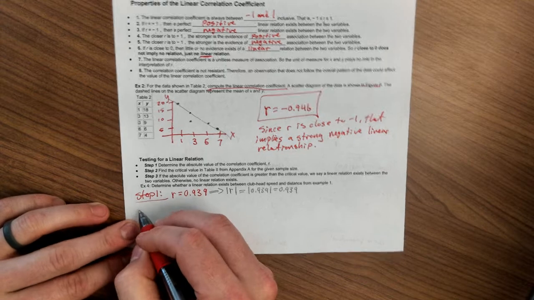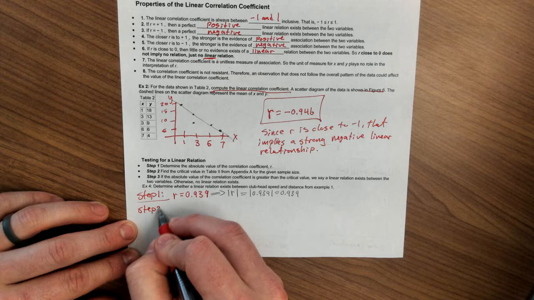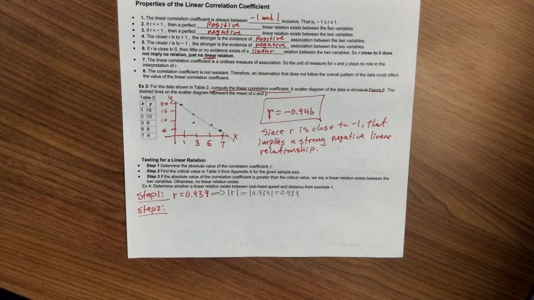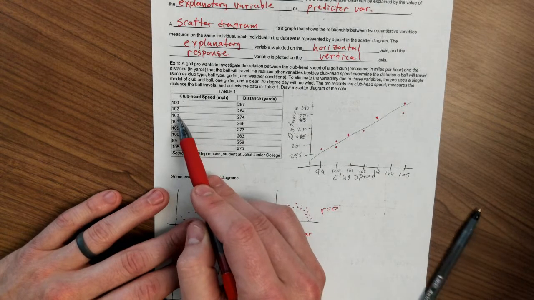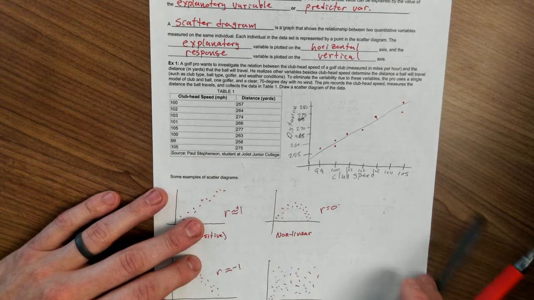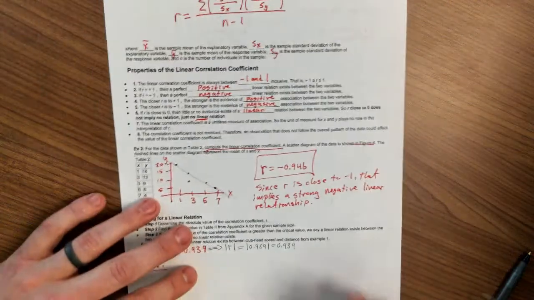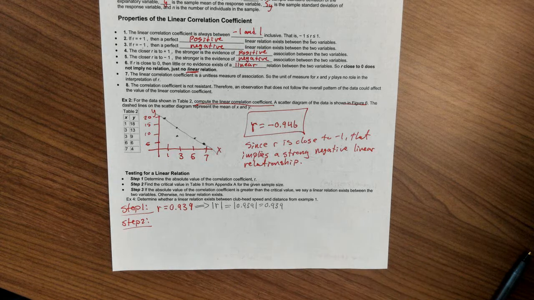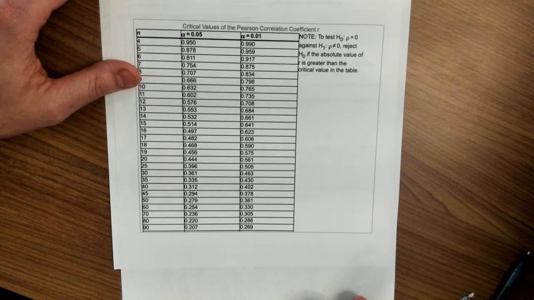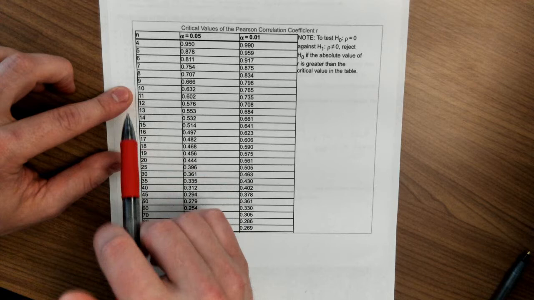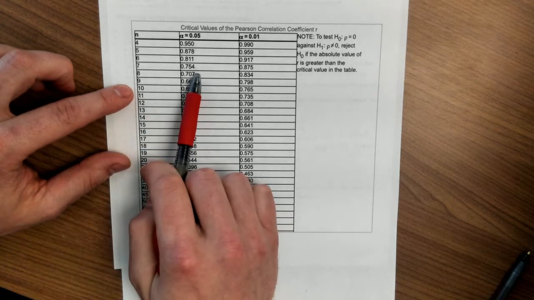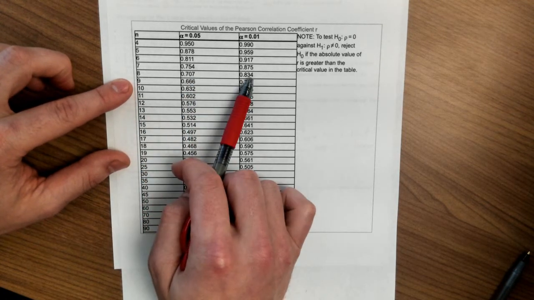Step 2, find the critical value in the table for the given sample size. So let's come over here and look. We have 1, 2, 3, 4, 5, 6, 7, 8 samples. So we come to this table and we want to find sample size 8, which is here. And then we come across and you see we have levels of confidence here of alpha 0.05 and alpha 0.01.